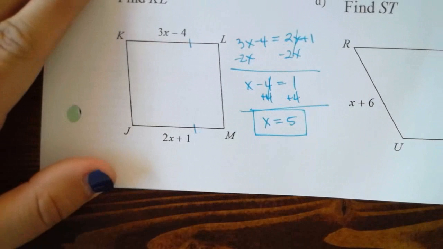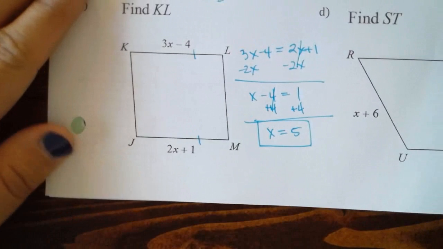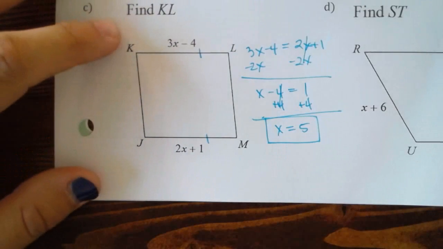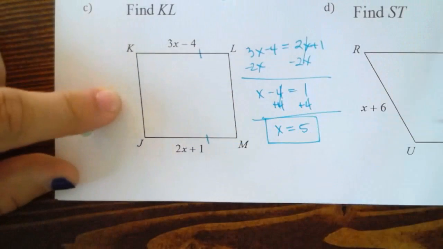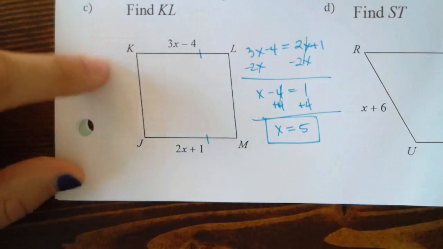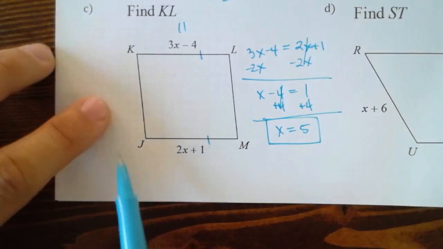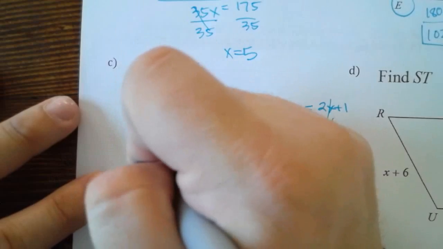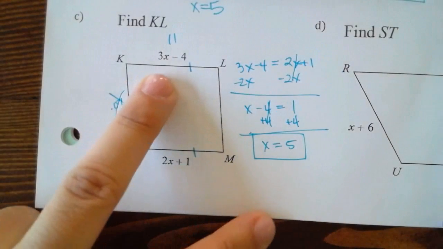Now what? The question doesn't say solve for x. Make sure you read the question. I don't remember what the test says. It says find KL. Unless you know anything about this right here, the question can't ask you to solve for KJ. Because even though KL ends up being like 11 or something, we know nothing about KJ. It could be 0.07. We have no idea what KJ is. All we can do is plug it in for x.